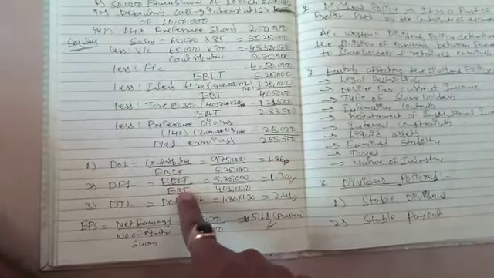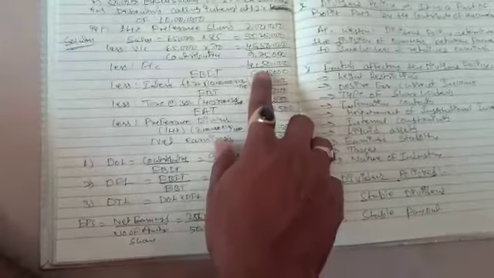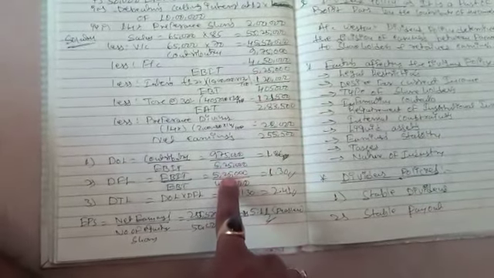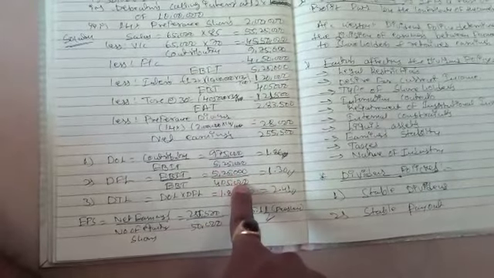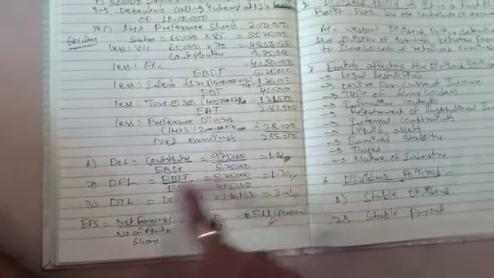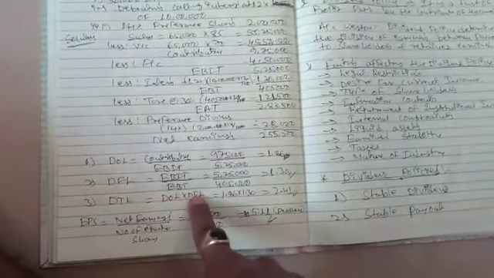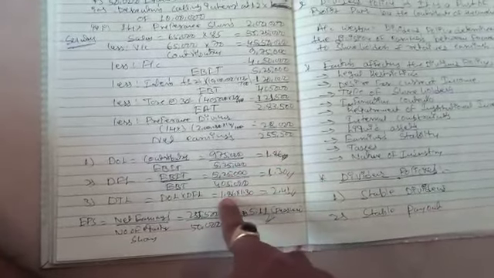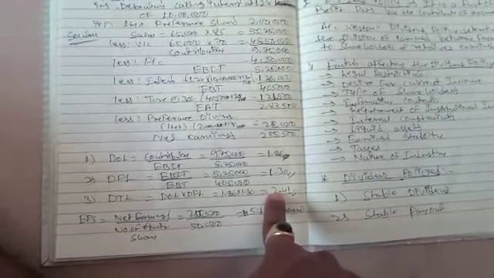DFL is equal to EBIT divided by EBT. EBIT is calculated as 5,25,000 and EBT is 4,05,000. We take these values: 5,25,000 divided by 4,05,000. We get the answer 1.30. DTL is equal to DOL into DFL. DOL is 1.86, DFL is 1.30. Both we multiply, we will get 2.41.